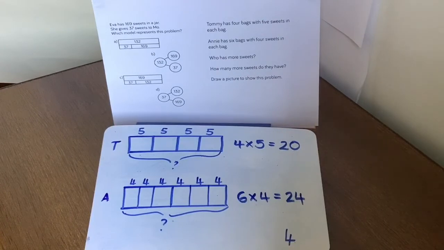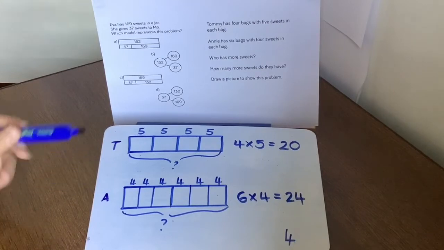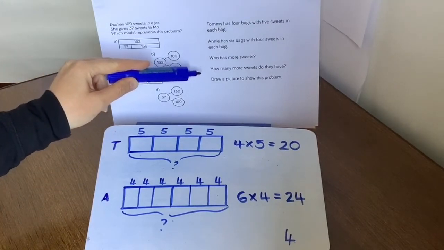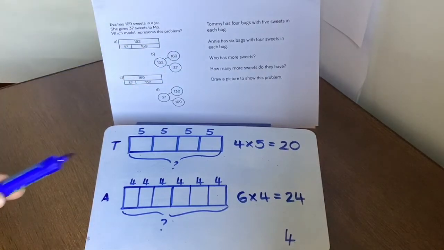So who had more sweets? Yeah, you're right, Annie. So Annie has more sweets. Now, we mustn't forget this part because the other part of the question says, how many more sweets do they have? Well, the difference between 20 and 24 is 4. So she has 4 more sweets than Tommy. So Annie has the most by 4. Did you get that right? I hope so. If not, go back through the question and compare it to yours and see where perhaps you may have made a mistake. But if you got it, brilliant, well done.